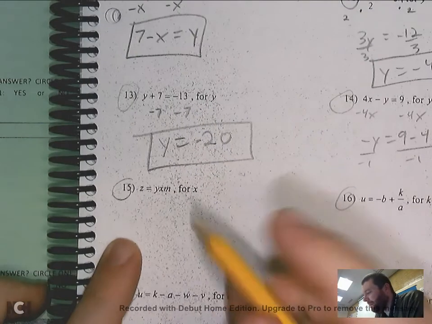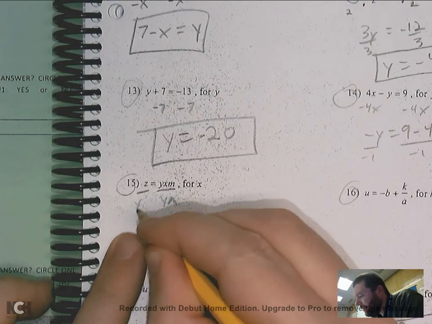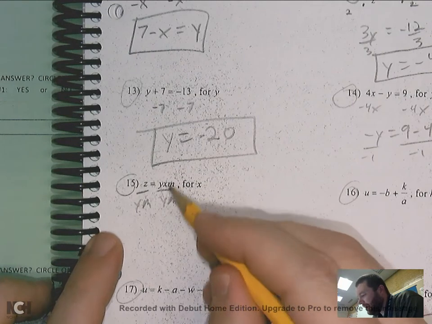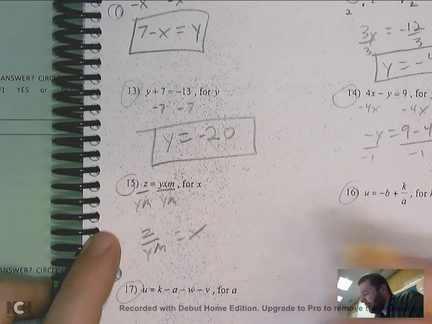Okay, next one, number 15, solving for x. I can divide by y and m at the same time. And they cancel out. You're left with z over ym is equal to x.